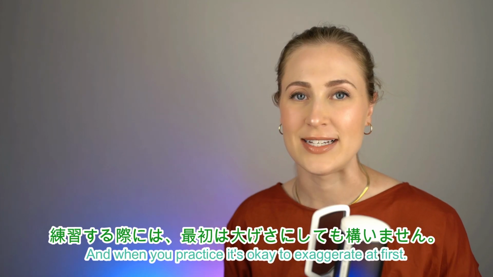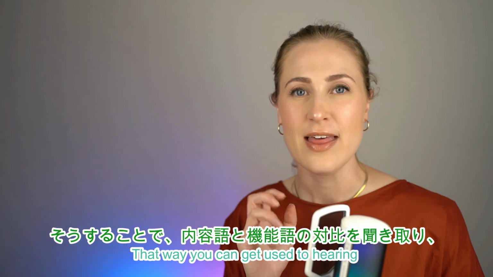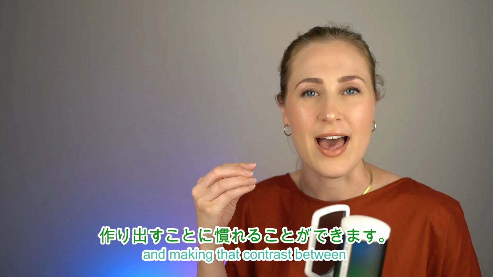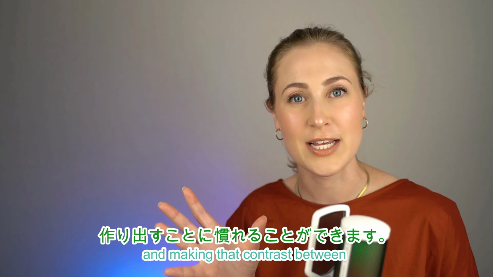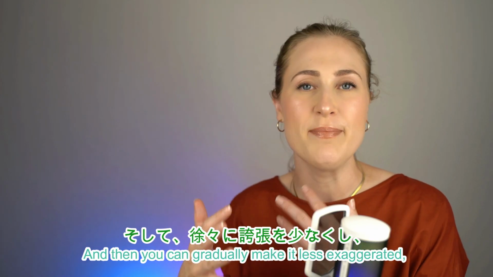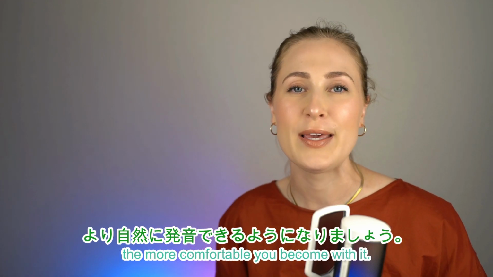And when you practice, it's okay to exaggerate at first. That way, you can get used to hearing and making that contrast between the content words and the function words. And then you can gradually make it less exaggerated the more comfortable you become with it.